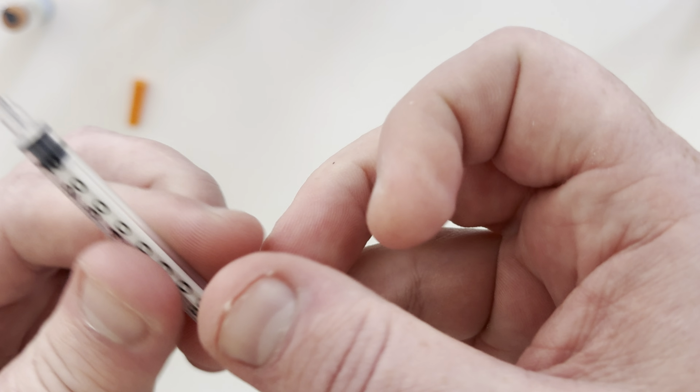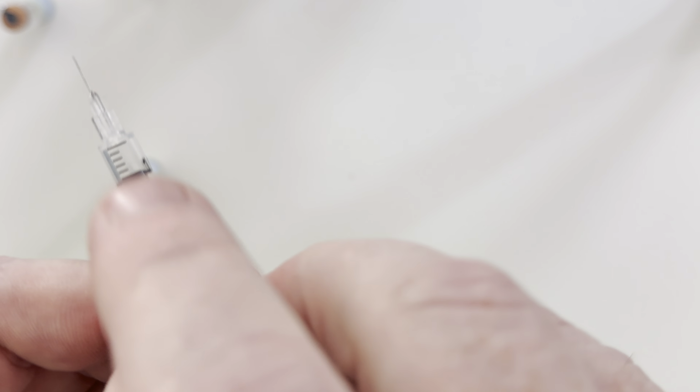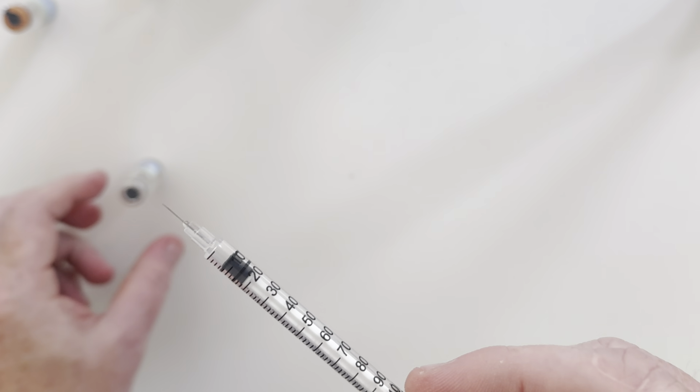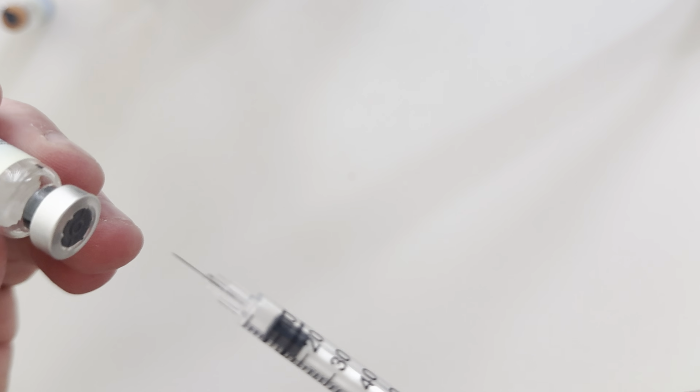So I'm going to take this needle and we're going to follow the same protocol. I'm going to draw it back to 8. Draw it back to 8. See, this one doesn't start till 5. That first line's 5. So you really got to pay attention. That's a 5 at the beginning. So if I only want to take 8, it's that. So we're going to inject that air into our peptide.